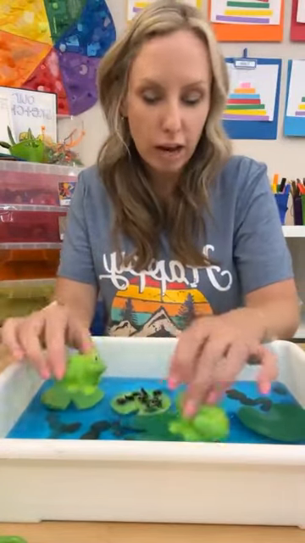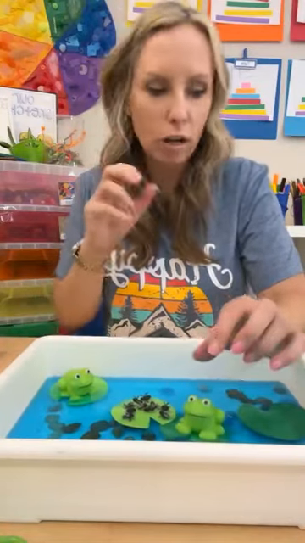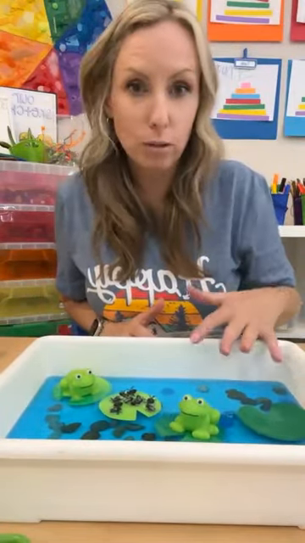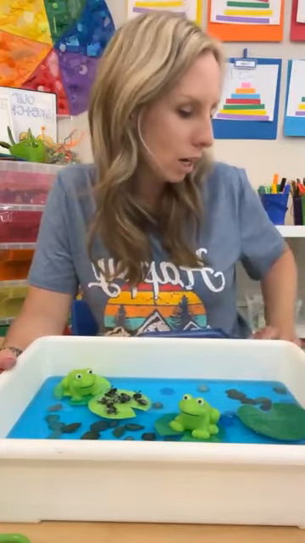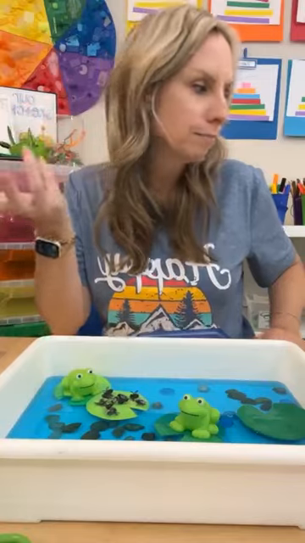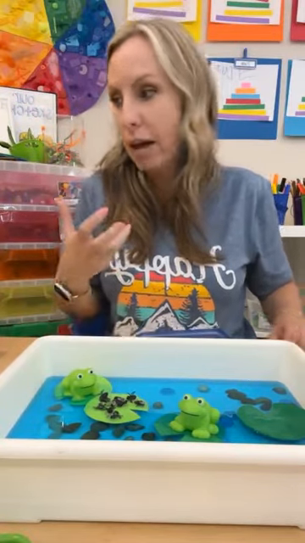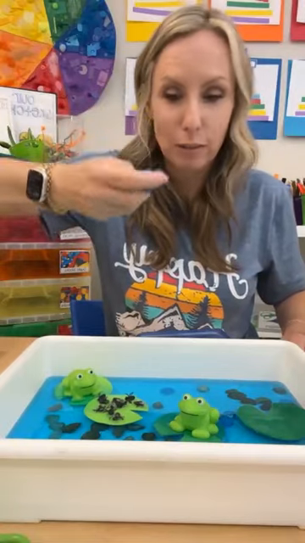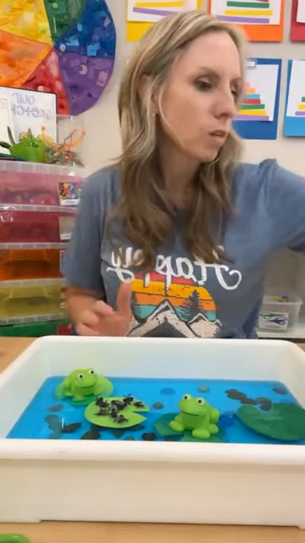And again, if you don't have these frogs, it's fine. Use whatever little frogs you have. I have frog pencil toppers that I got somewhere along the way when I was teaching. Those I put in there. If you have any of your math manipulatives, like these bears, but obviously they would be frogs, use those.